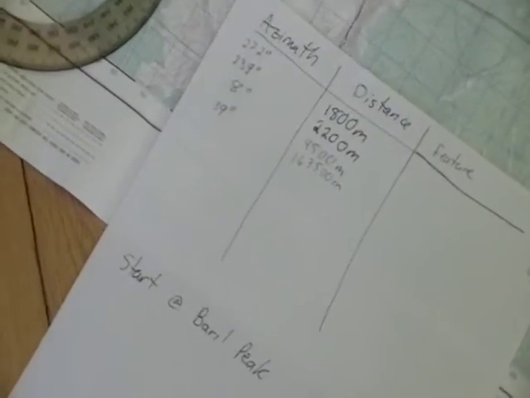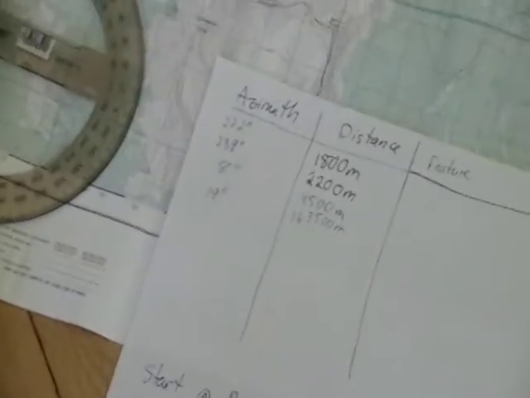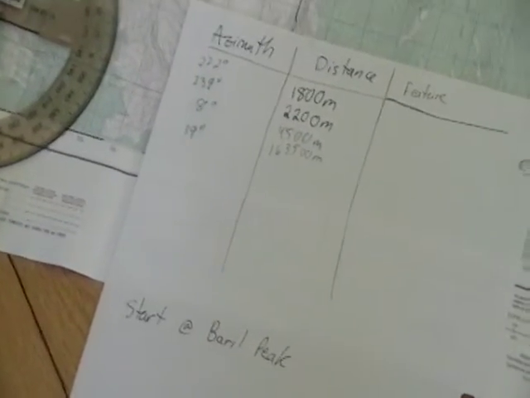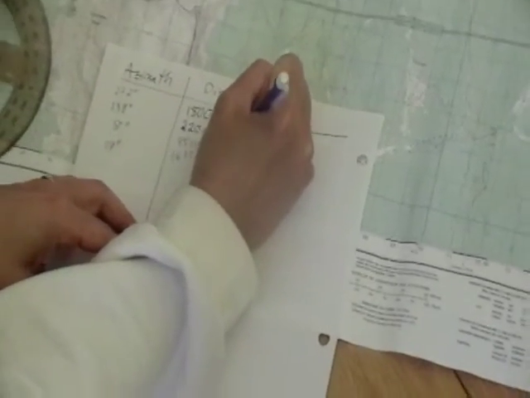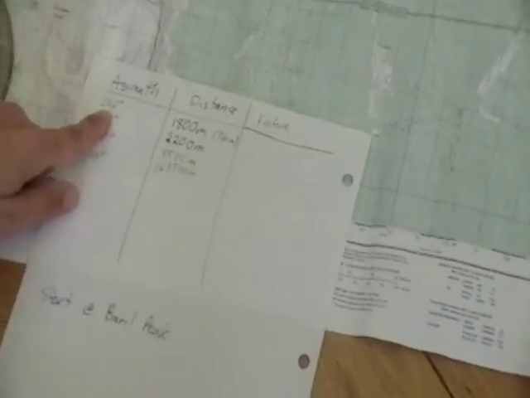The first thing we need to do on our map is to figure out what is the map distance. This one says it's 1,800 meters. I'm going to do the quick math on that: I take 1,800 meters, put it into centimeters, which is 180,000, and divide that by 50,000. I get 3.6. So I know that my map distance is 3.6 centimeters. Now I'm going to measure that, and I have to go 272.